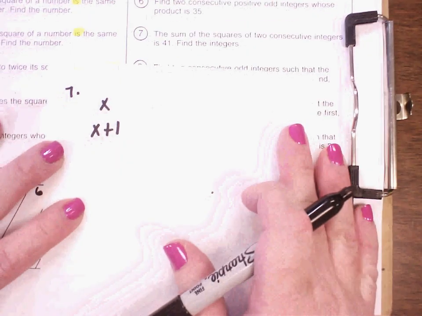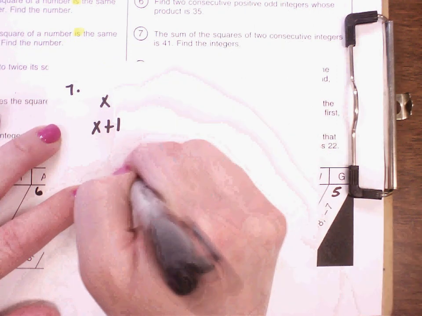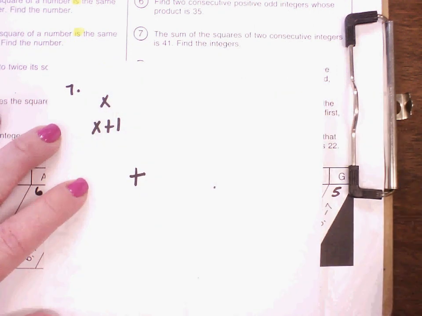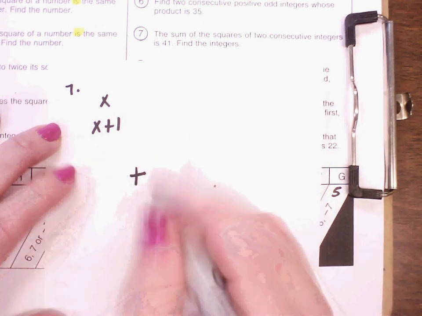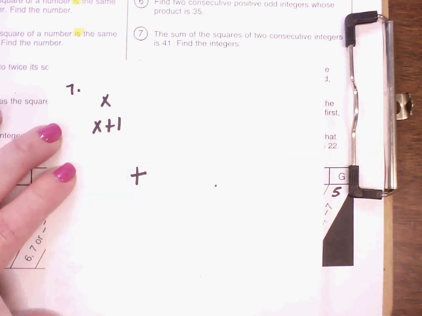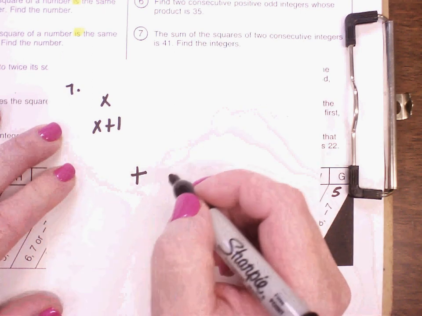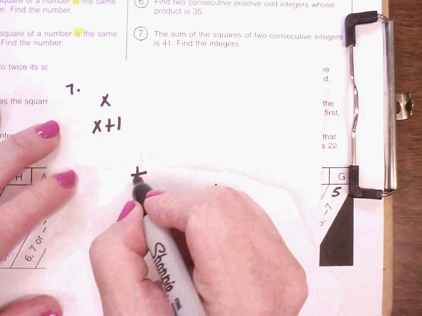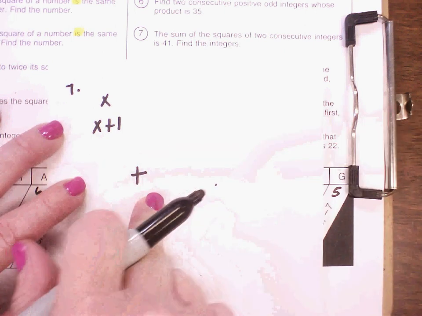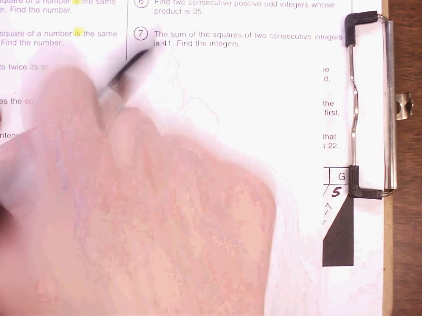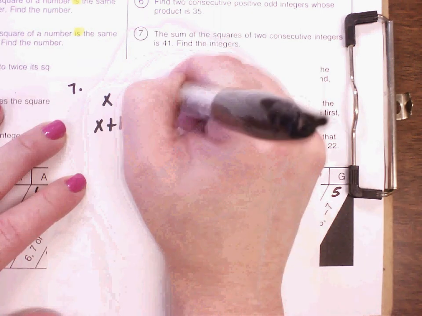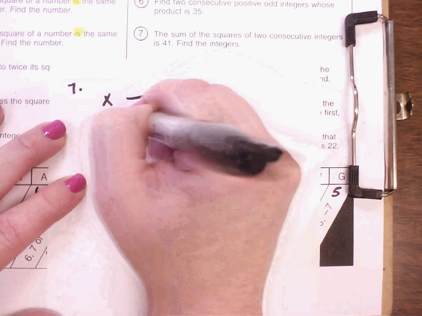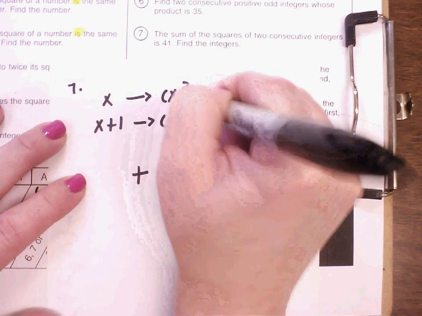I'm definitely adding, but what am I adding? The sum of their squares. It's a sum, so I already got my plus, of those two integers' squares. So I'm going to change it to x squared, and I'm going to change that to x plus 1 squared, because it's their squares.